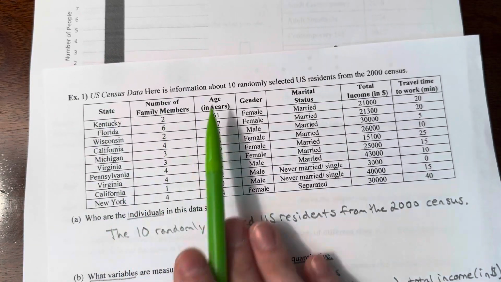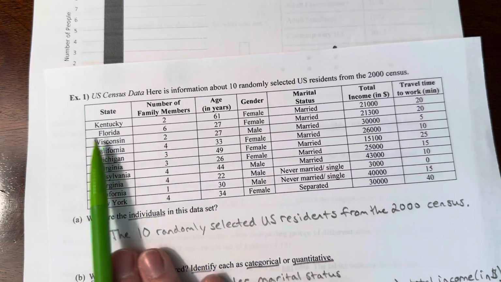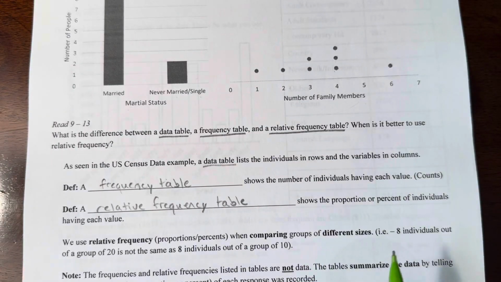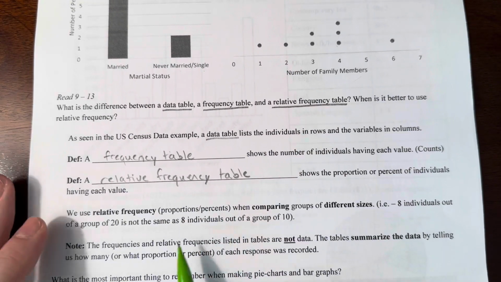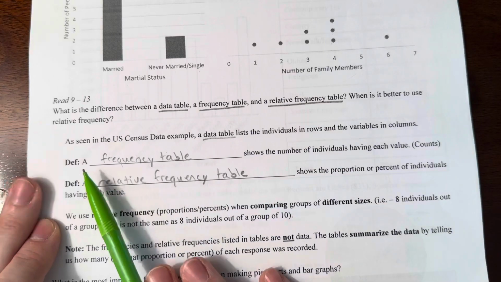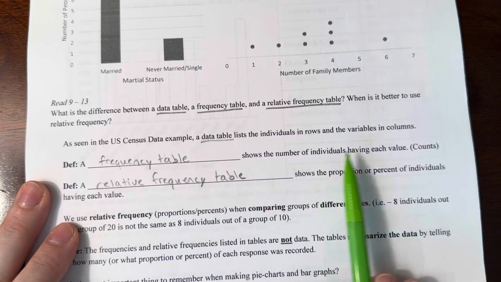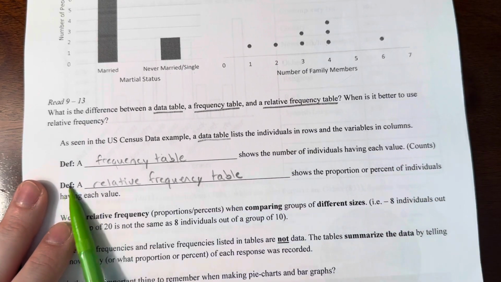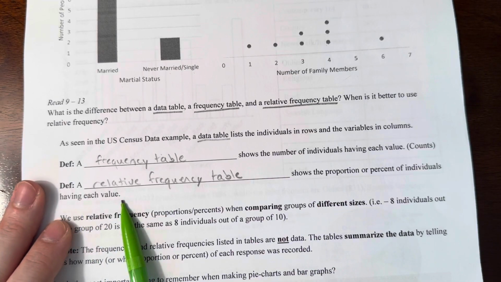Each column showed the value of the variable for that individual in each of those rows respectively. Now, a frequency table shows the number of individuals having each value, the counts. A relative frequency table shows the proportion or percent of individuals having each value.